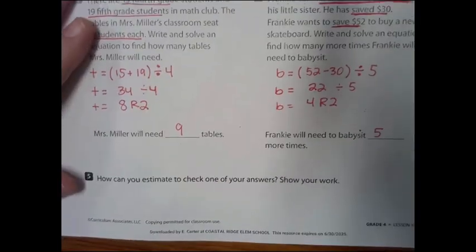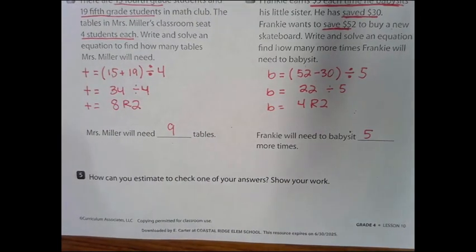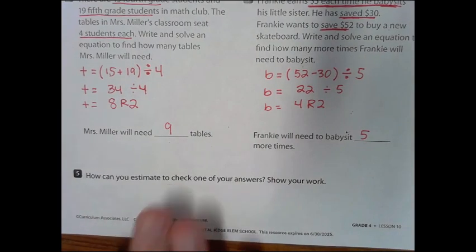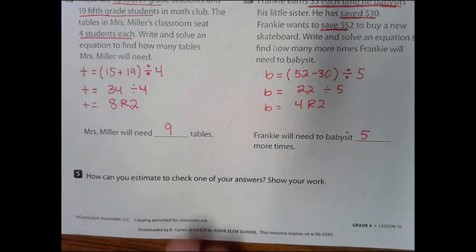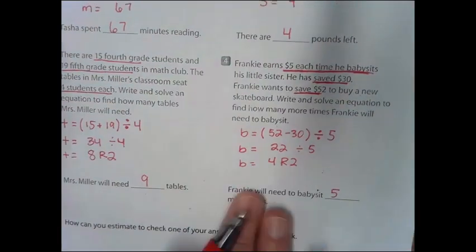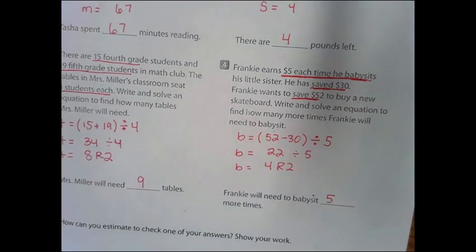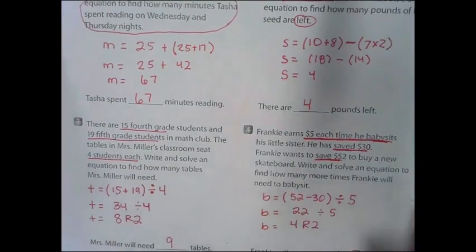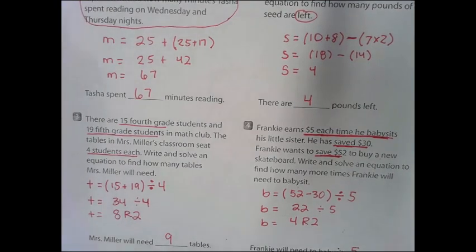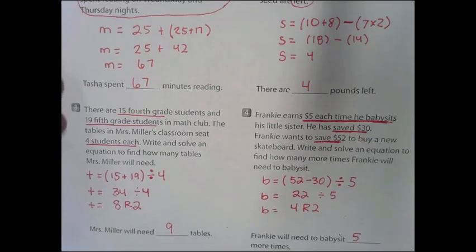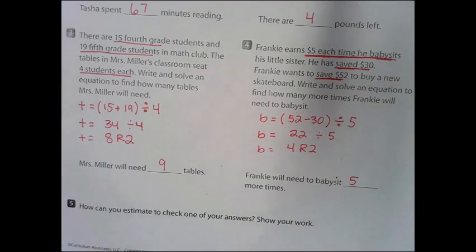So if we look at number 5, it says, how can you estimate to check one of your answers, show your work? Everyone's answer is going to vary on that. You can choose any one of these 4 problems, make these numbers friendly to work with, and that's what you do to estimate, to make sure that your answer is reasonable.